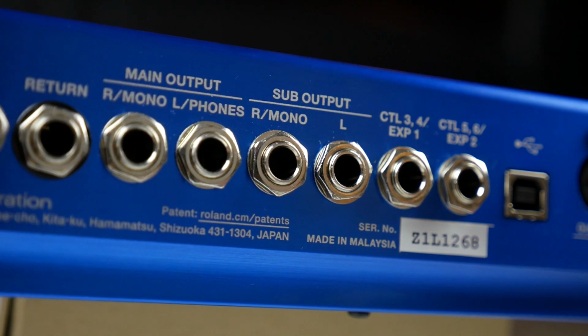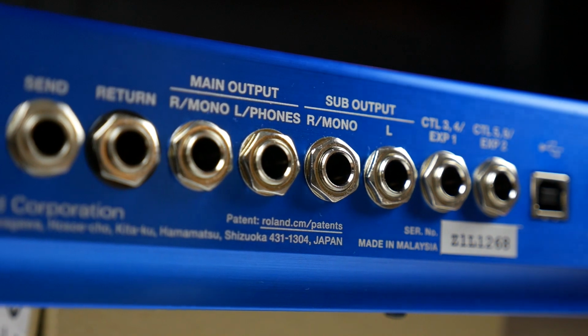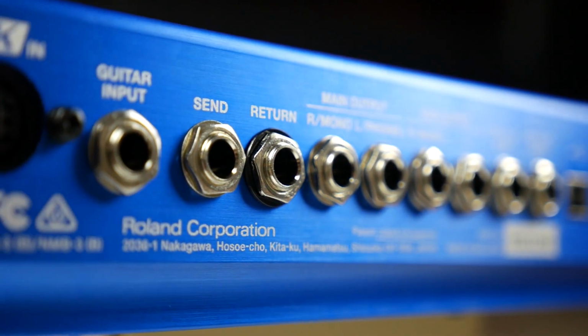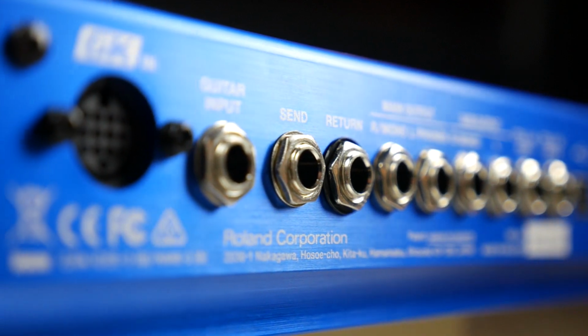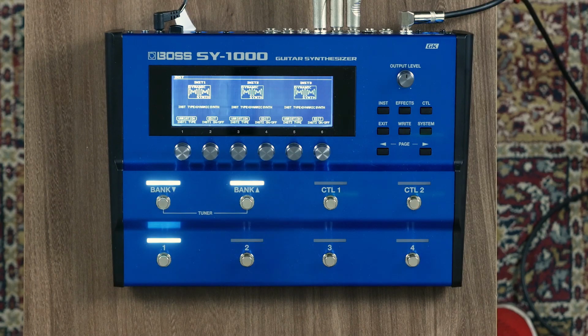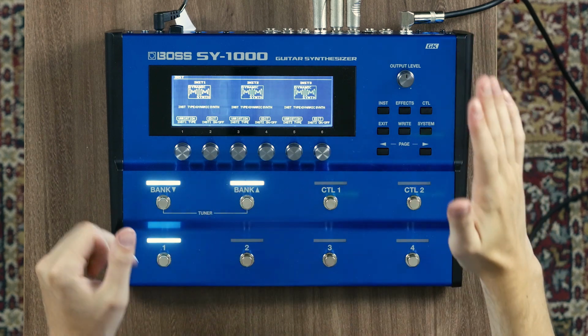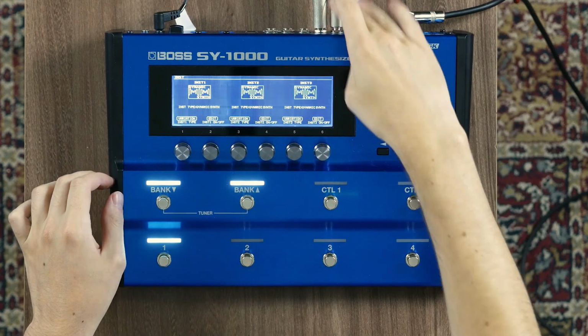So if we continue looking along the back, we've got the normal instrument input, which is going to be for your guitar or bass. We've got a send and return option, so if you have a favorite effect pedal or some outboard gear, or you want to run your favorite overdrive alongside this, you can plug that into the effects loop that this comes built with. We've got a main out and a sub out, and what that means is the main out can go to the front of house and the sub out could go to your monitoring setup.